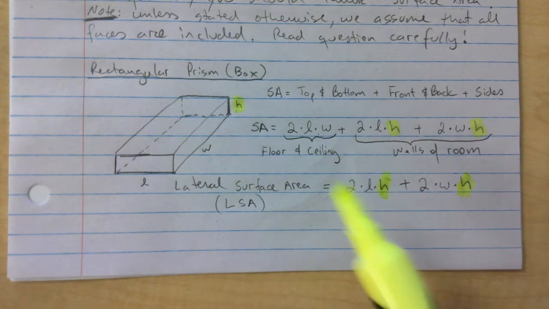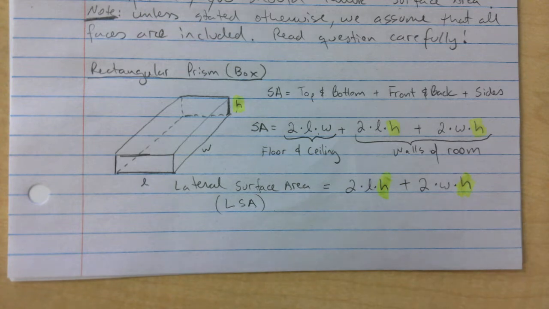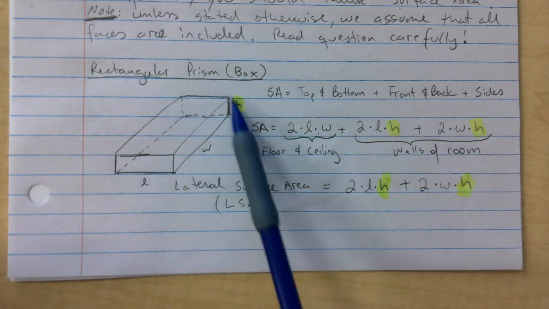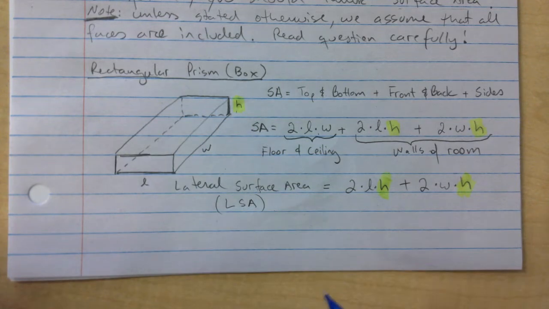So you're essentially dropping that length times width. 2 length times width is gone. If you're asked to find the lateral surface area, it's only the sides of that prism that you're asked to find.